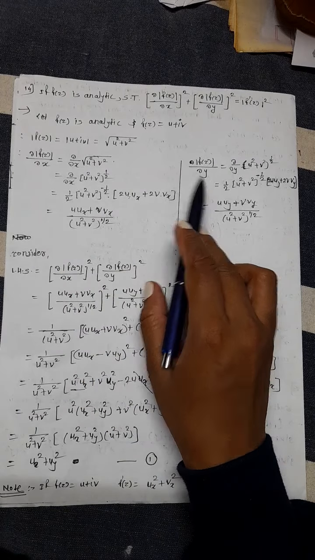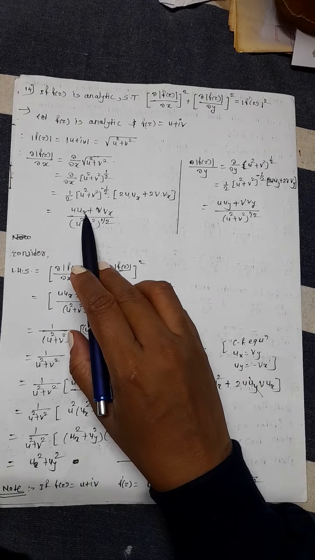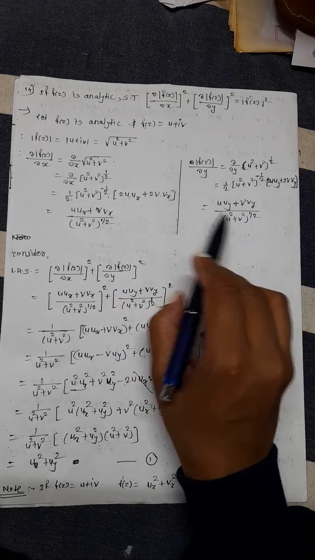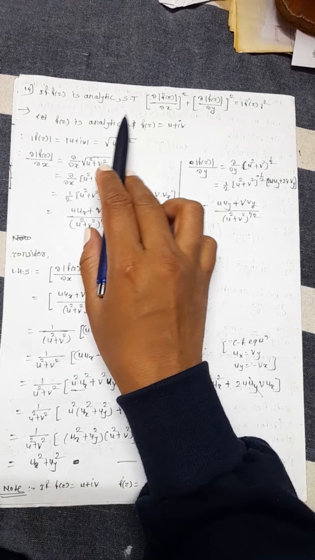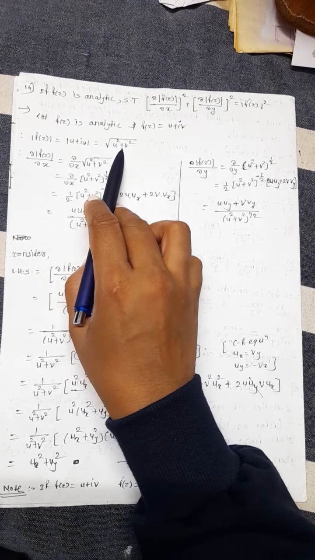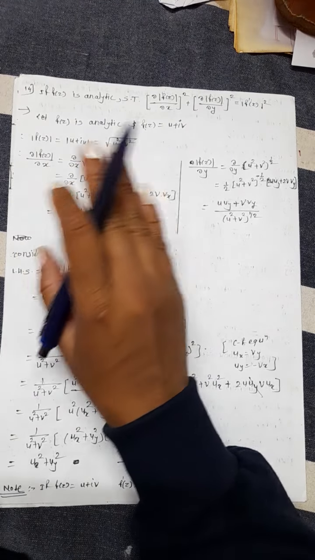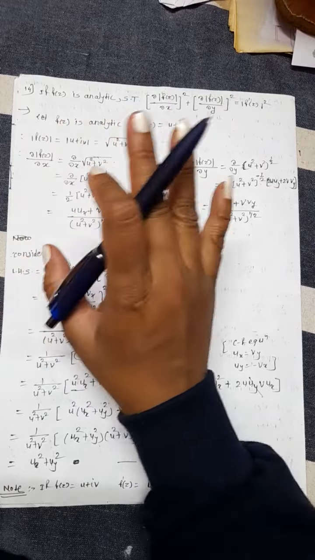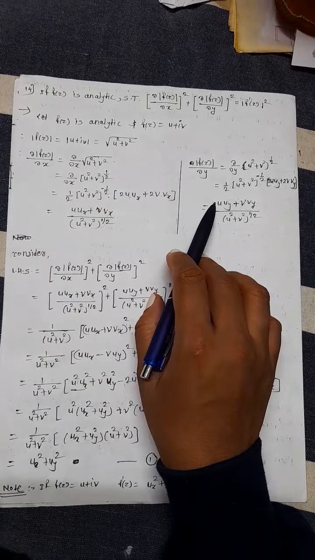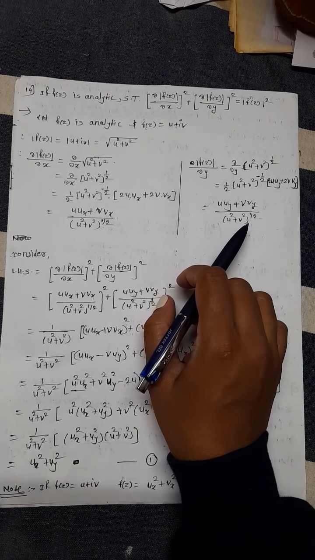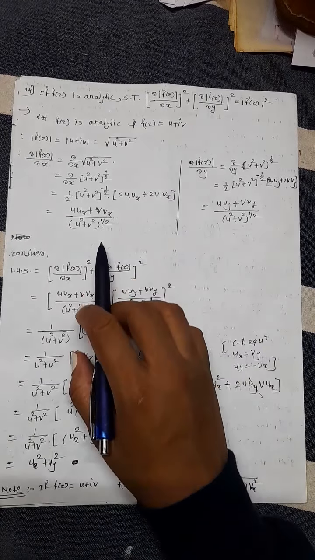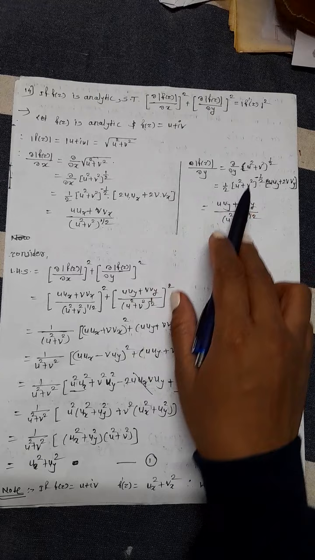Only the suffix should be y. The rest of the terms are the same because u square plus v square is a symmetric function, and u and v terms are similar. Therefore, you can solve it like this.